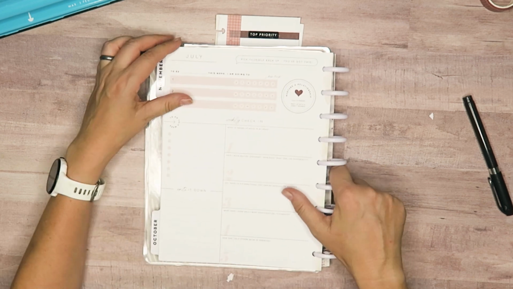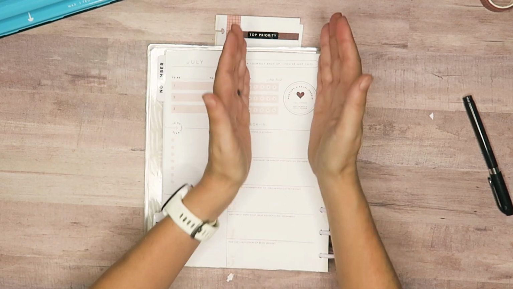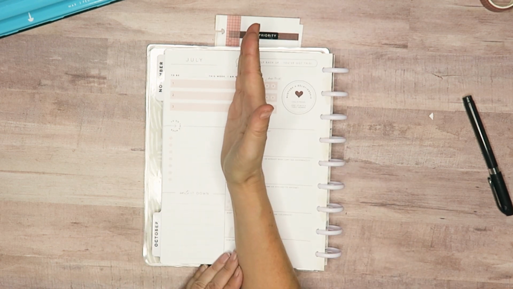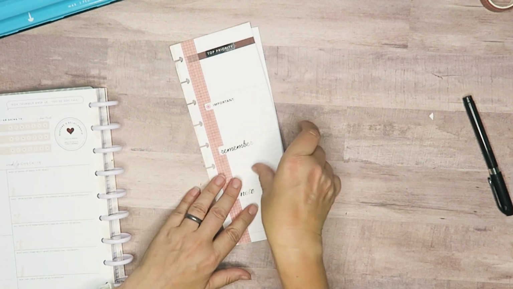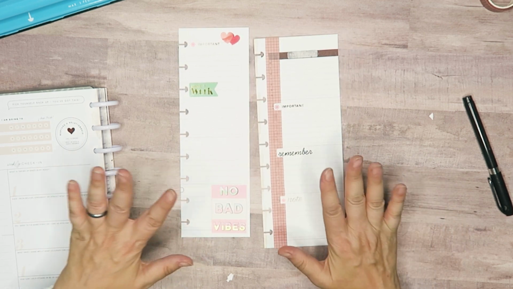But it also works great for your regular dashboard, because your regular dashboard would have a to-do list here and then 2 to-do lists here. You could literally just cut that down the middle. You've got 1 day, 2 days, and then on the back of those, you've got these. So yes, use it for your daily pages.